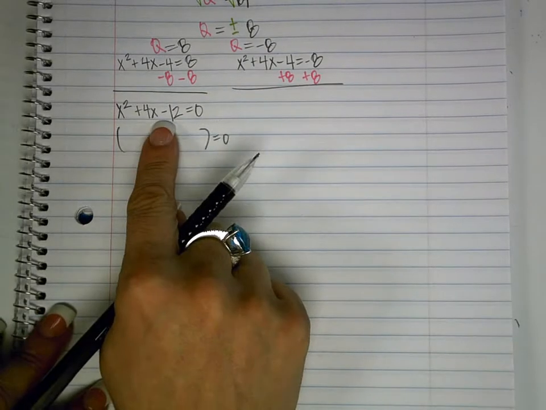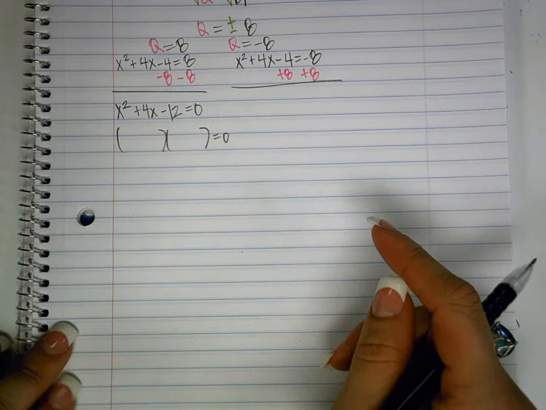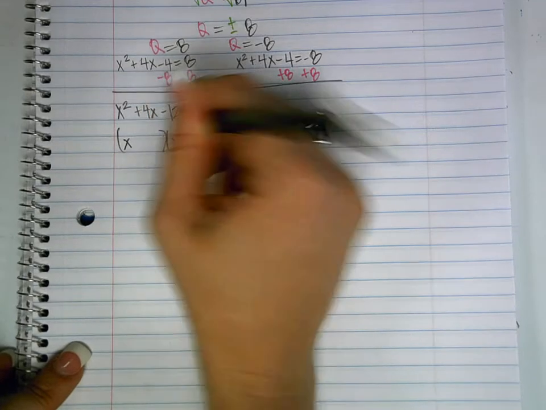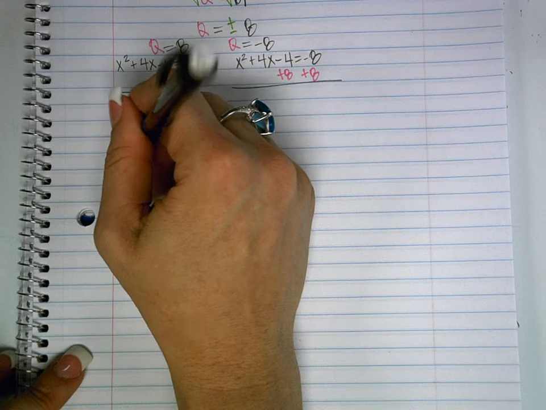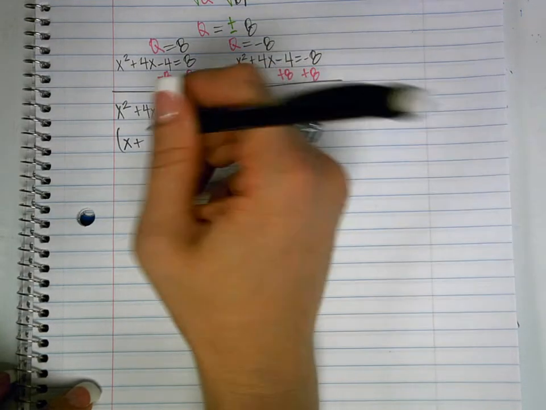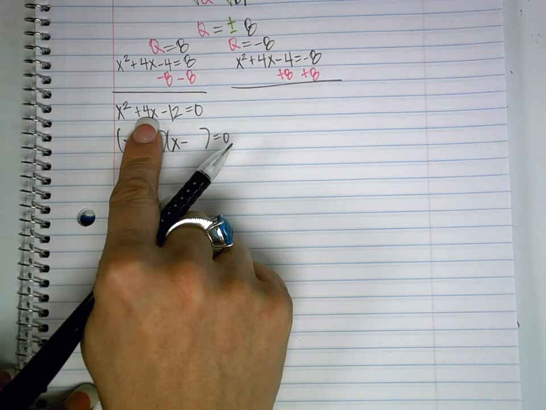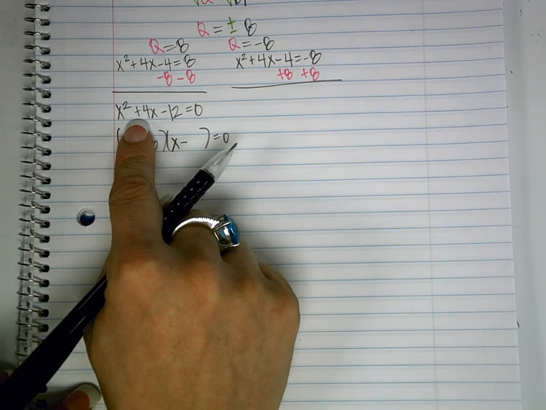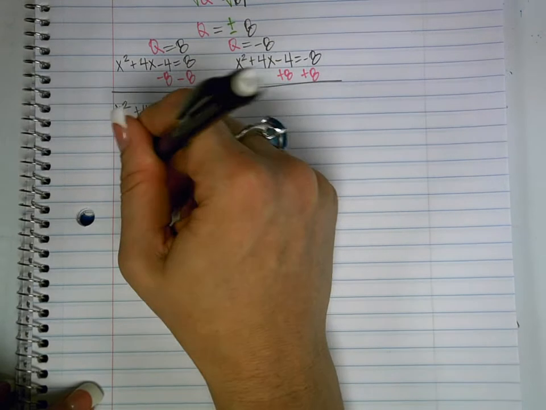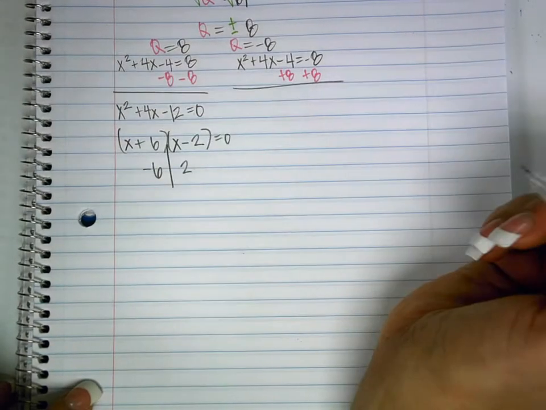This one, what multiplies to give you negative 12 and adds to give you positive 4? Perfect. Which one should be positive? Which one should be negative? Positive 6, because you want your bigger number going with the middle sign. So positive 6, negative 2. Then if you split these up, we get negative 6, positive 2 for answers.